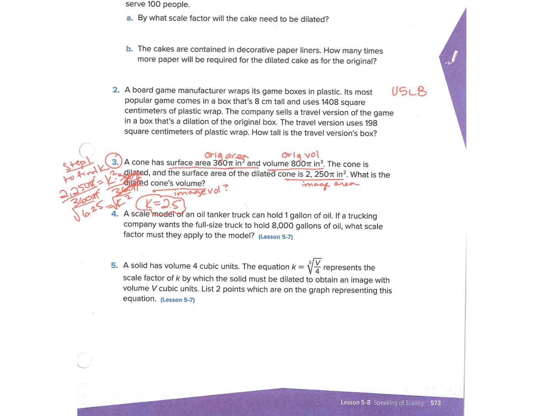This now allows me to do step 2. In step 2, this is where I find what the problem is asking for. Remember, the problem wants to know my image volume. So now I'm going to write the volume equation. So I know that my image volume, which is what I'm trying to find, is equal to my scale factor cubed, which is the 2.5 cubed, times my original volume, which was 800 pi.